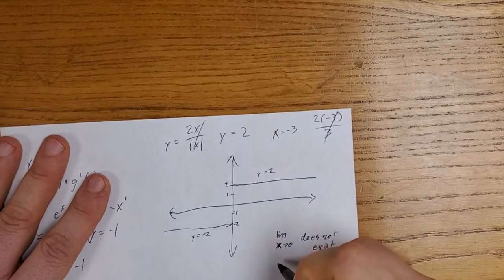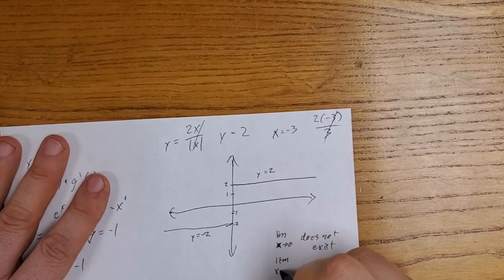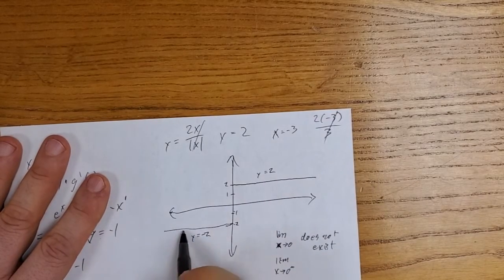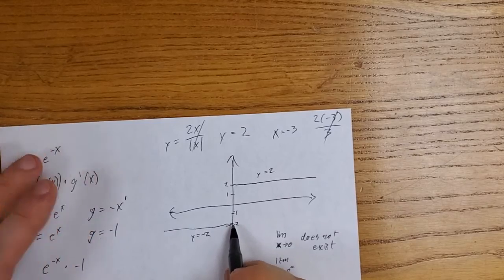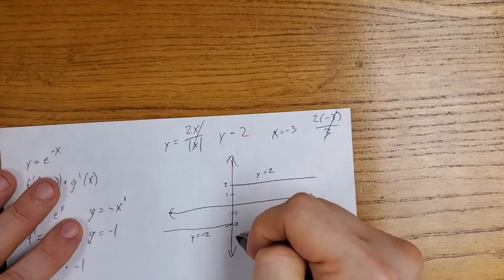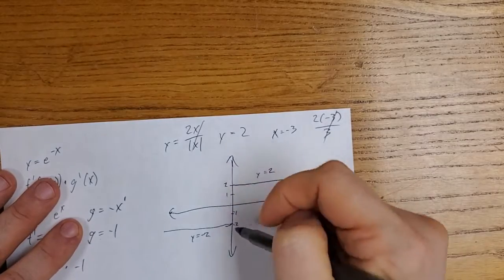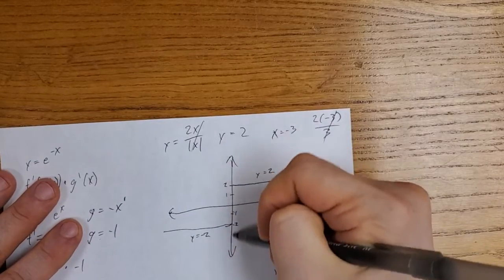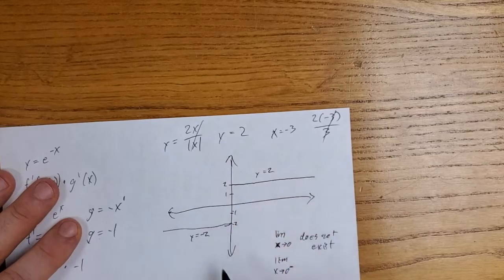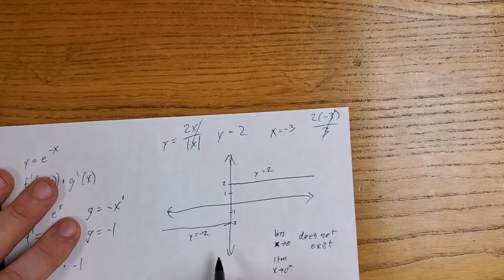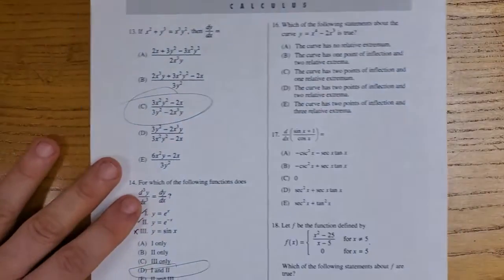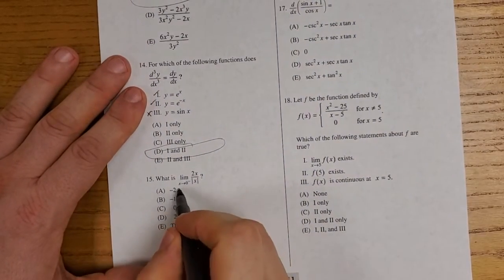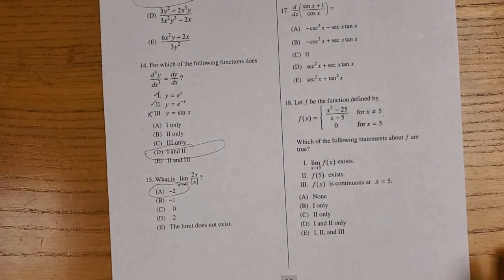But it actually asks us, what is the limit as x approaches 0 from the negative direction, from the left? So that's here. And even though the graph doesn't exist at x equals 0, because you have the divide by 0 error, right before you get to x equals 0, everything is at -2. So the actual answer is A, -2.